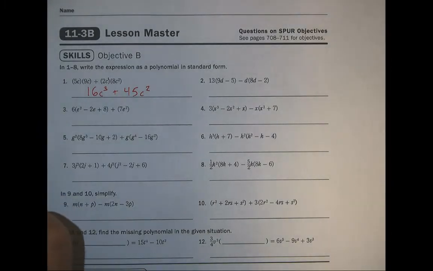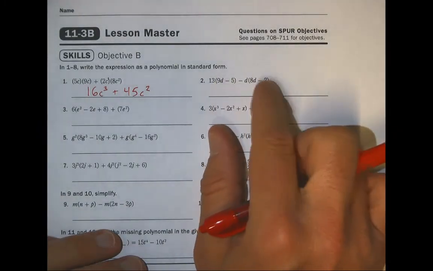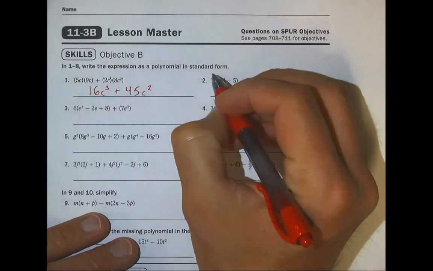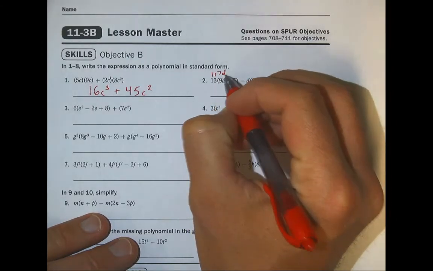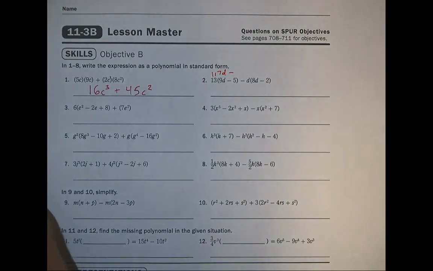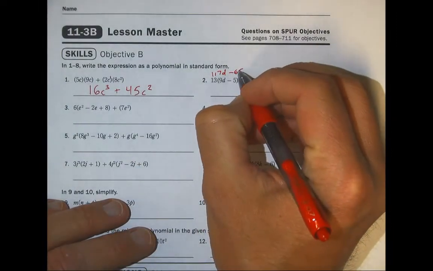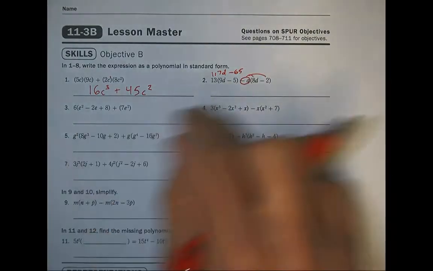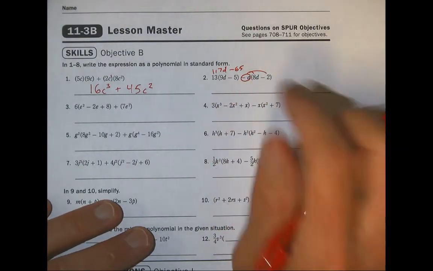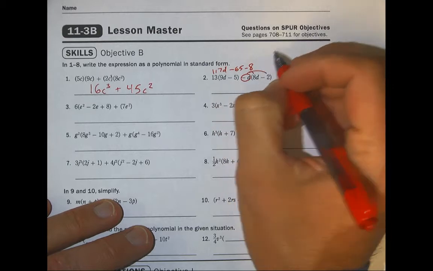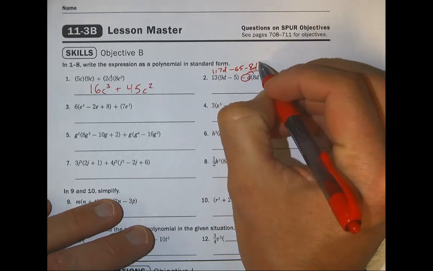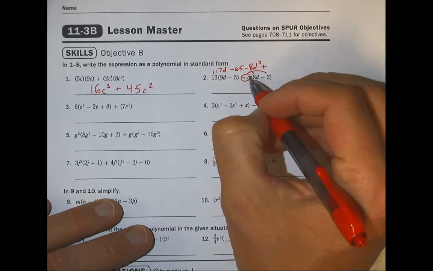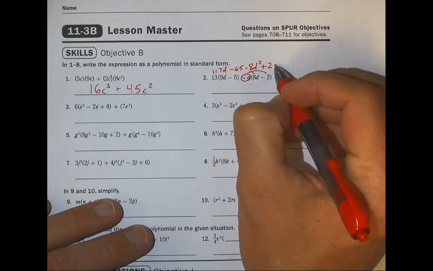All right, next one. We're going to go ahead and distribute both of these and then see what we've got if we can combine anything. So when I multiply here, that's a 117d minus 5 times 13 is 65. Now when I distribute here, make sure that you see that this is a negative d being multiplied. So it's really just a negative 1 in front. So times the 8 will be negative 8. And a d times a d will be d squared. And now this is a negative times a negative, so that's positive. Got to be careful there. 2 times d will just be 2d.